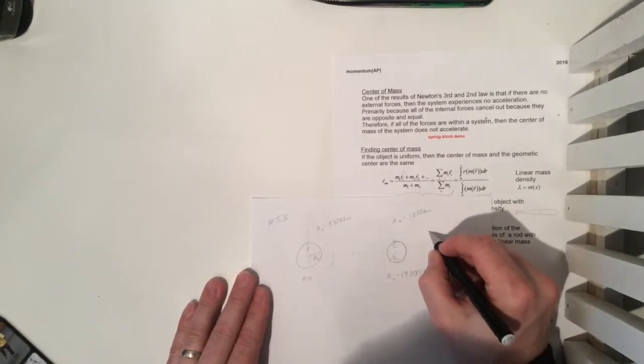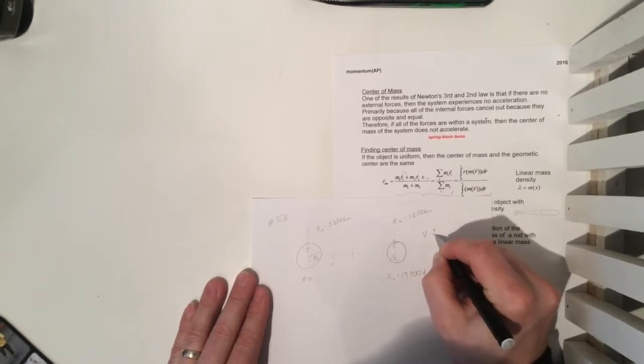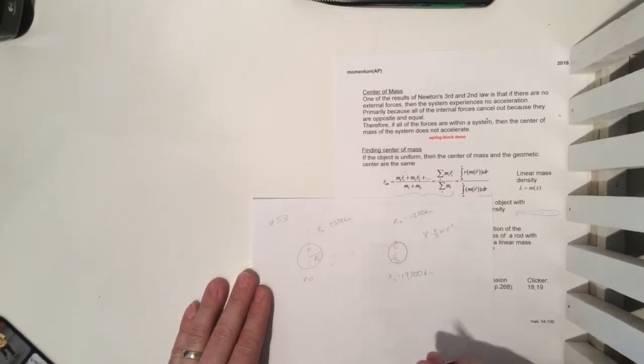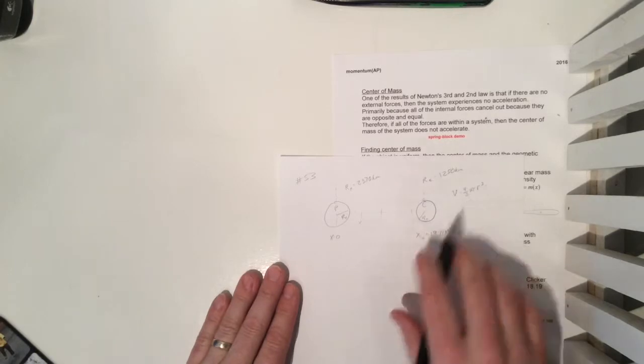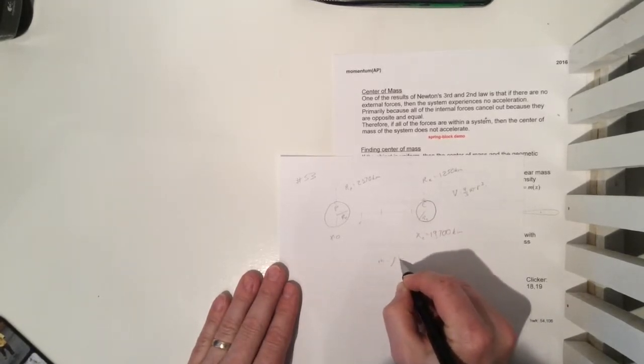So they're roughly spherical. The volume of a sphere is 4/3 pi r cubed. If you knew that, get yourself a gold card. All right, now we're going to move on. Mass is equal to density times volume.